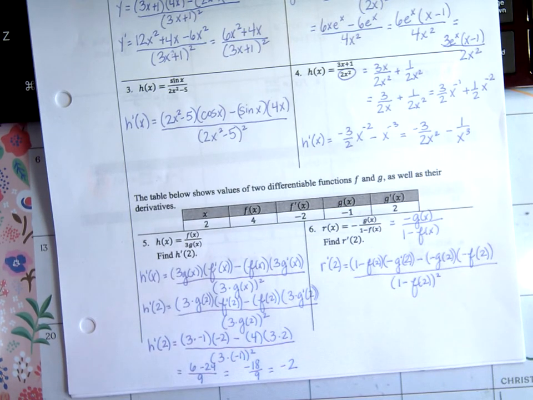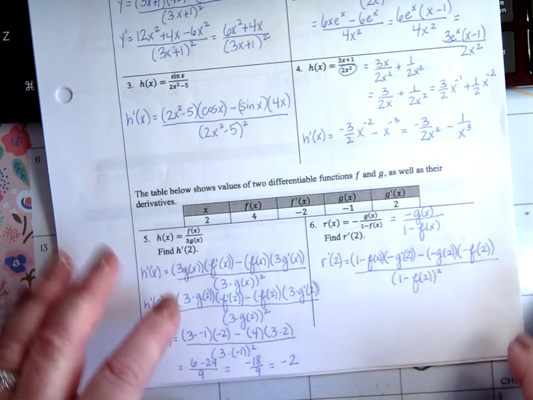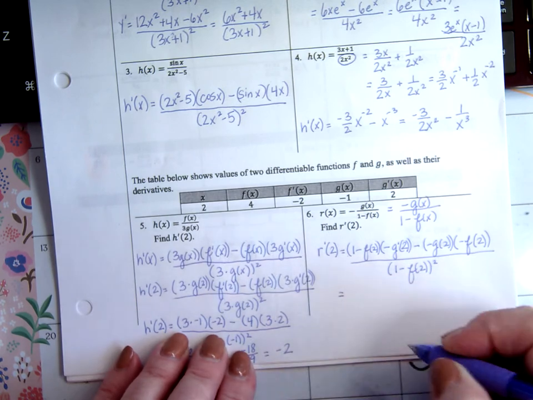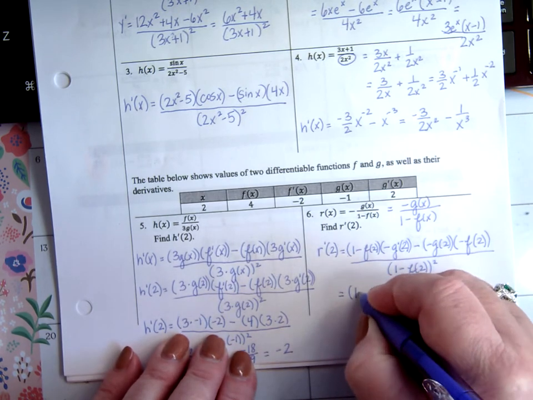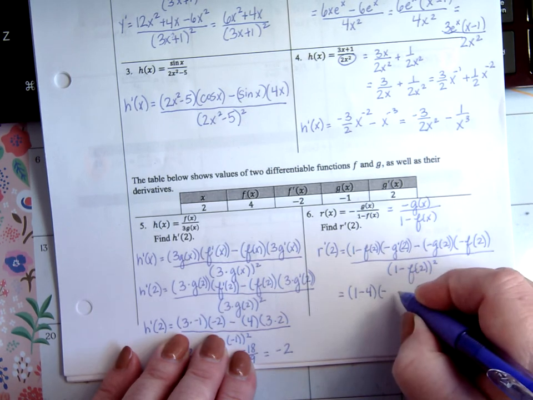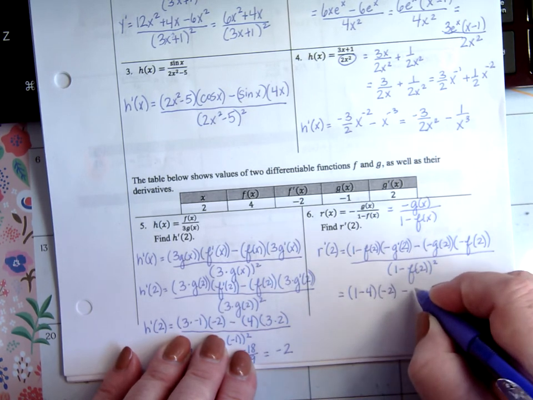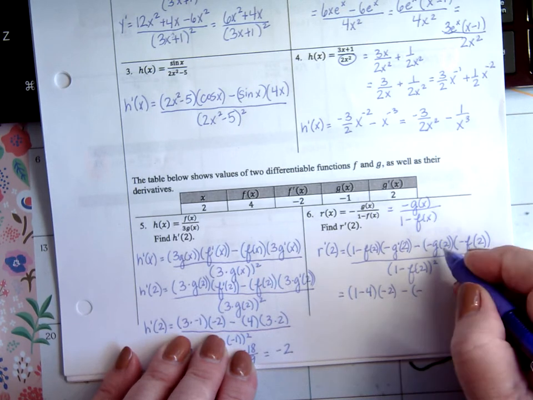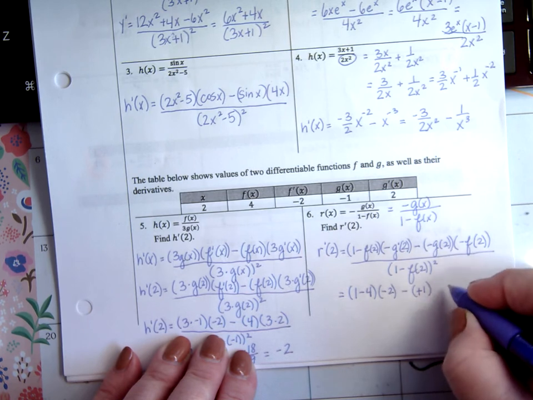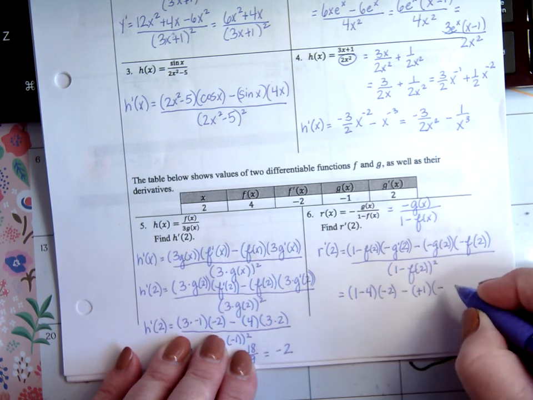So there's your setup. Take a minute and fill it in, and we'll see if we match on what our number answer is. This one comes out with a fractional answer rather than a whole number answer like number 5 did. So take a minute, fill in all your pieces. Let's see if we match it up. Watch your signs.